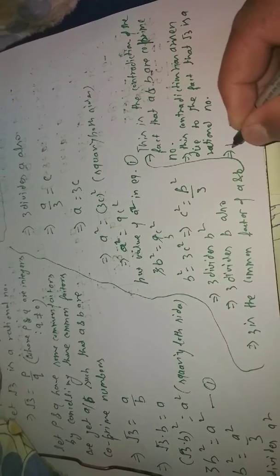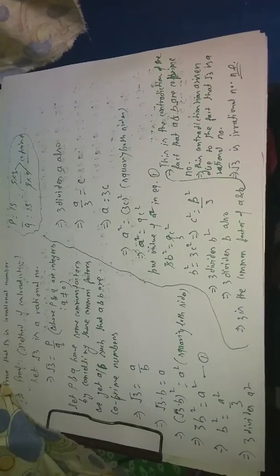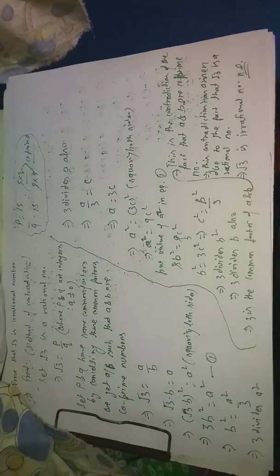It implies under root 3 is not a rational number. Under root 3 is an irrational number. Hence proved. So this way we prove the irrationality of square root of 3. This way you will prove the irrationality.